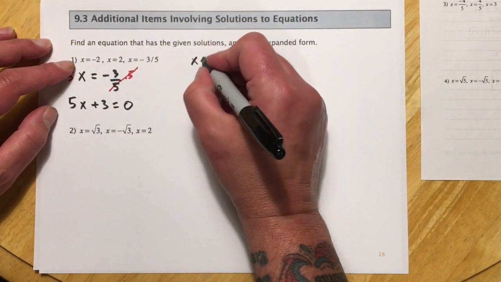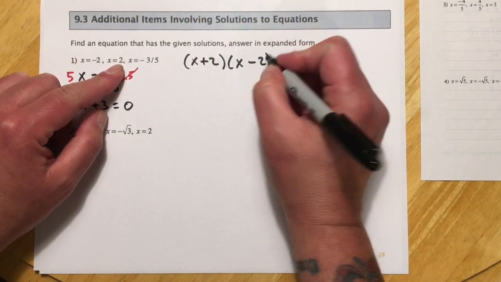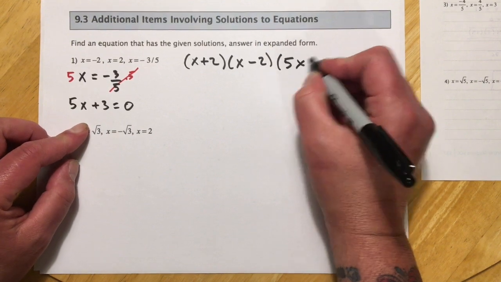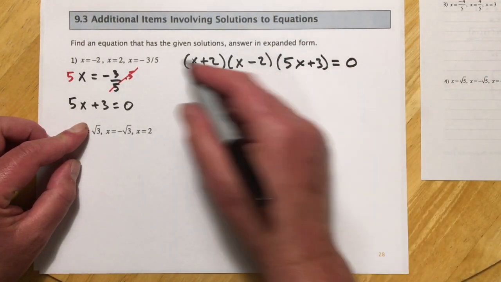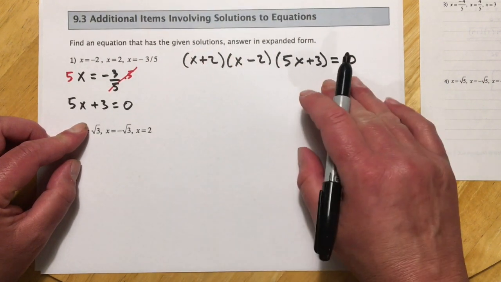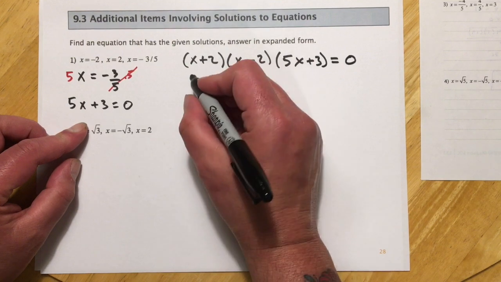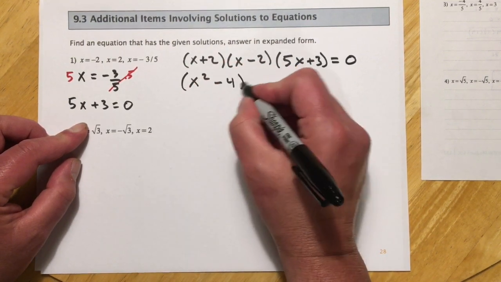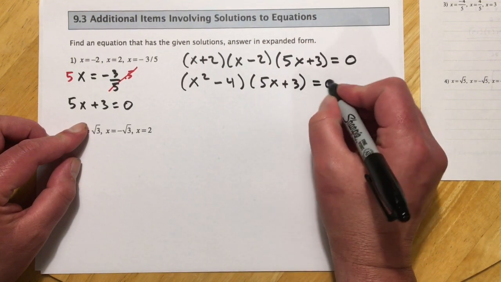So this will be x plus 2. This would be x minus 2. So factors and zeros always have opposite signs. And then 5x plus 3. And then equals 0, because it's an equation, it has answers, so it has to have an equal sign. If I have a pair like this, I always want to do those first, because that's just going to be a nice x squared minus 4. And that makes for a little bit easier FOIL on the next line.